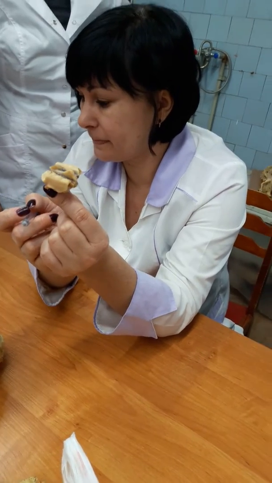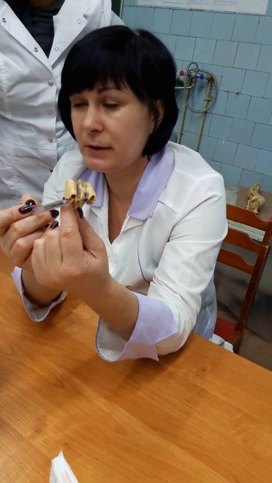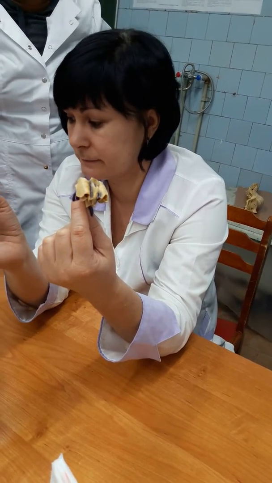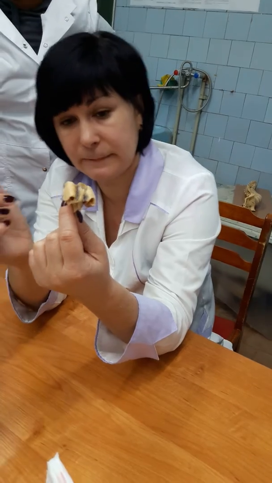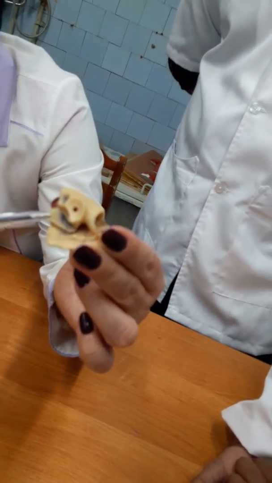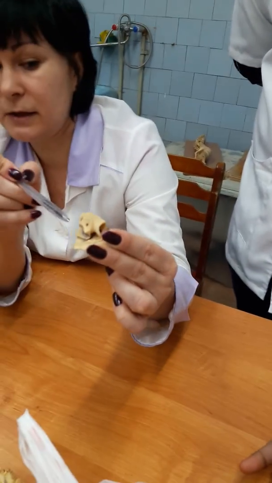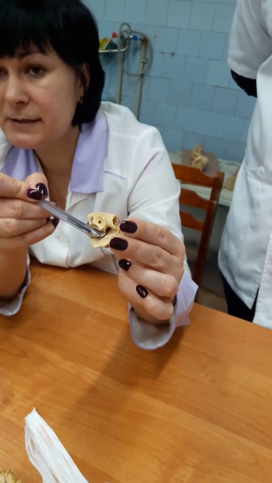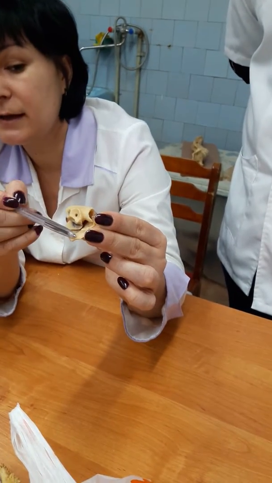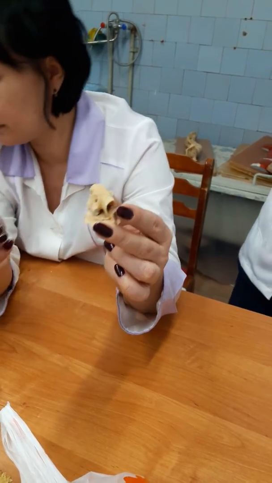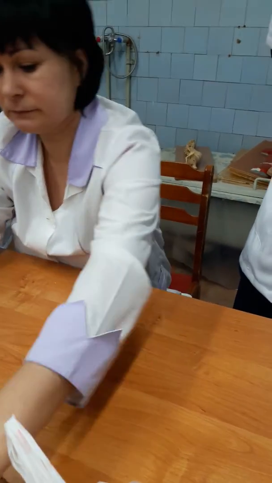Each labyrinth has two nasal conchae. Look, this is the superior concha and this is the middle concha. And look, my pen lies in the superior nasal meatus. And this is the middle nasal meatus. Okay, then the frontal bone.